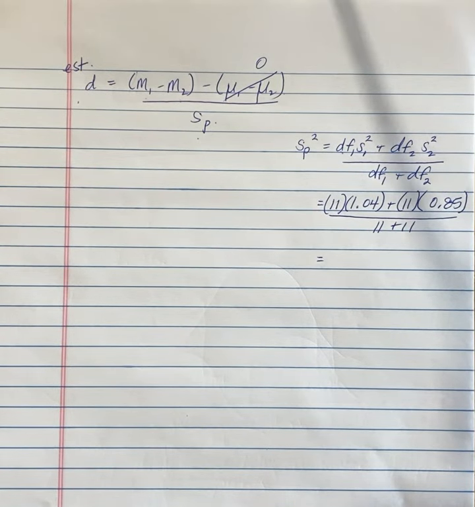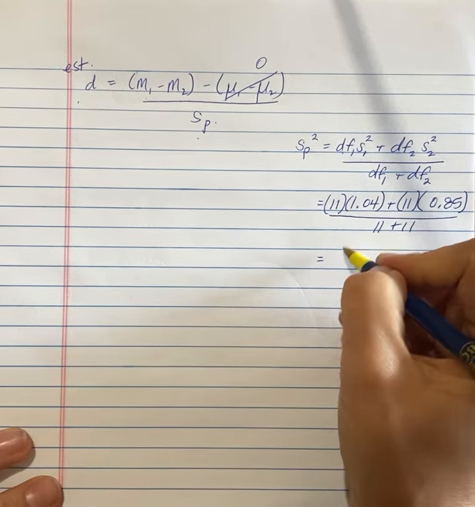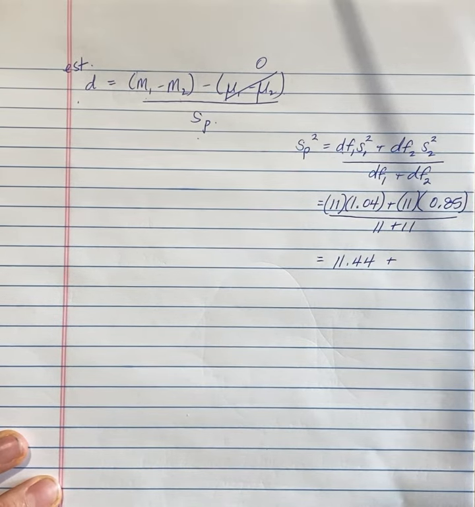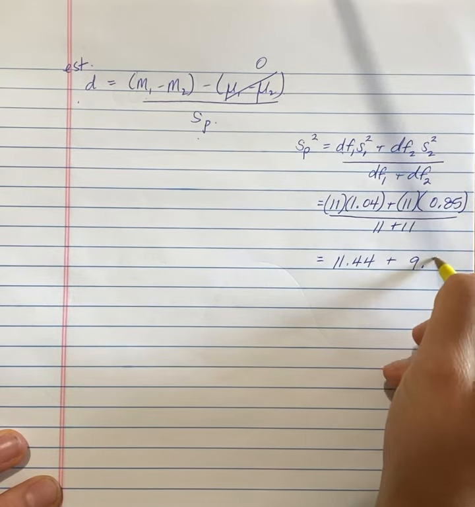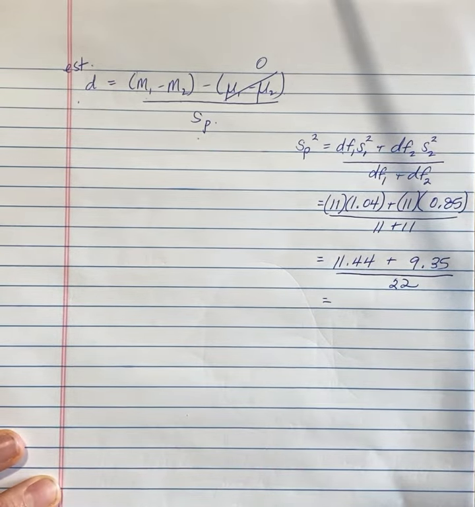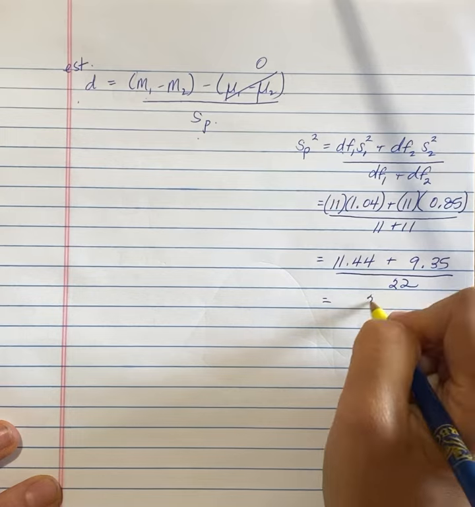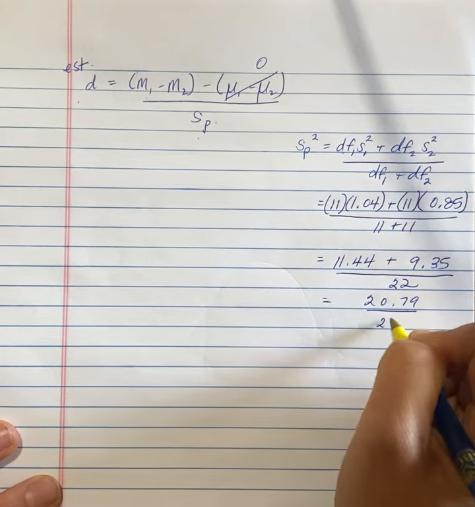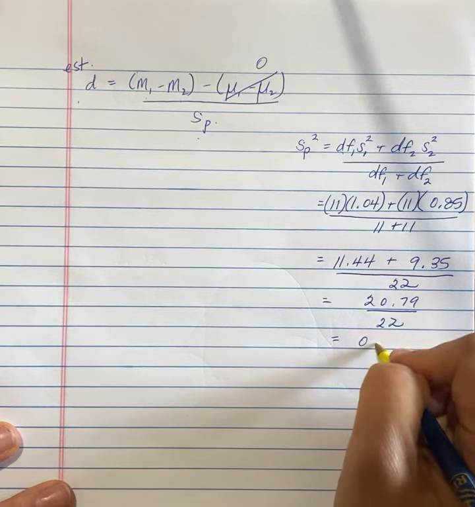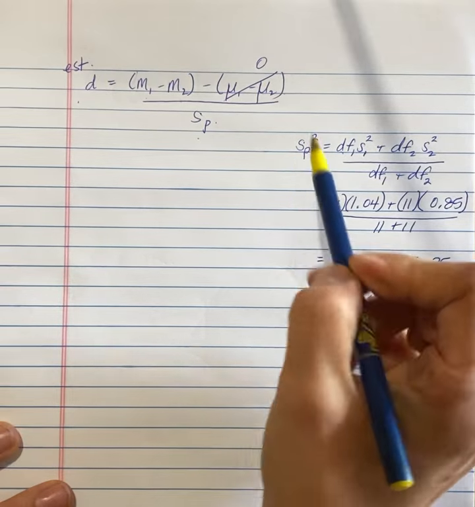So 11 multiplied by 1.04 is 11.44. And 11 multiplied by 0.85 is 9.35. And we'll divide that by 22. So I take 9.35 plus 11.44, and that gives me 20.79 divided by 22, which is 0.945. That's the pooled variance.